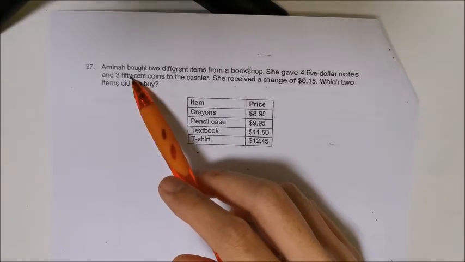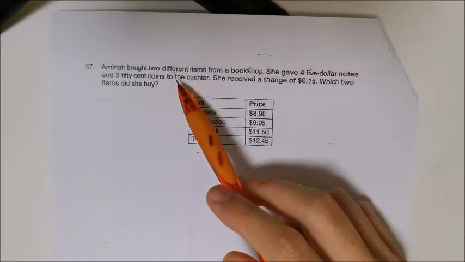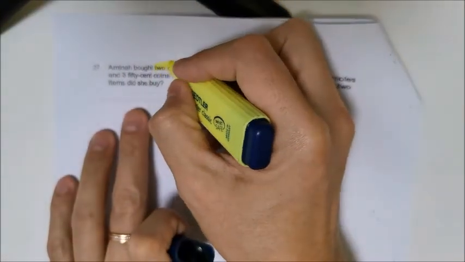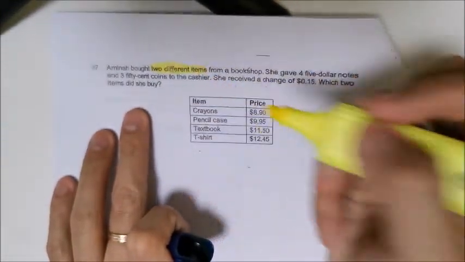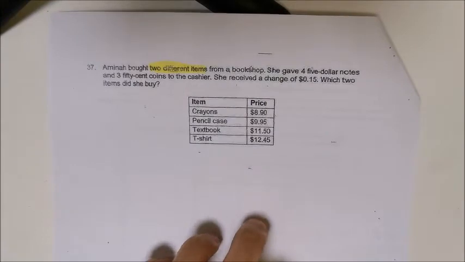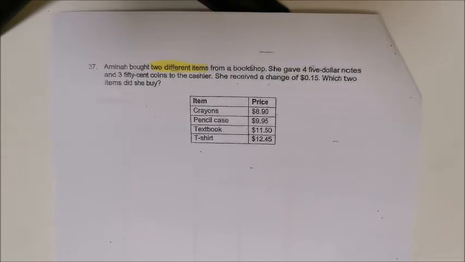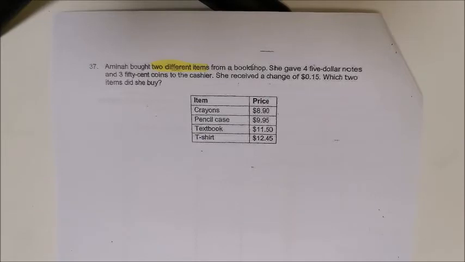Question 37. Amina bought two different items from a bookshop. So guys, the keyword now is two. Two different items. She gave 4 $5 notes and 3 50-cent coins to the cashier, and she received a change of 15 cents. So which two items did she buy?